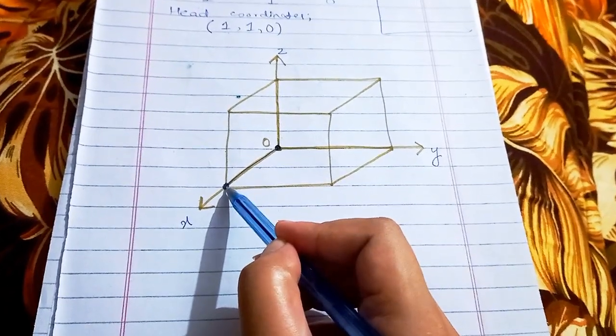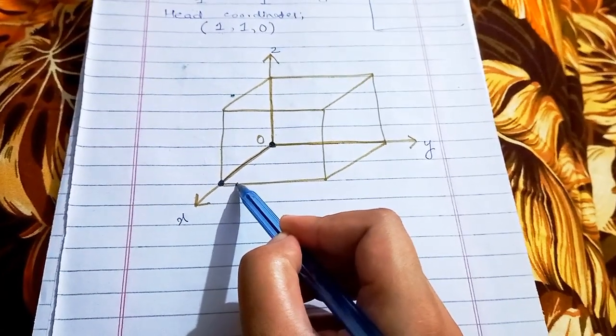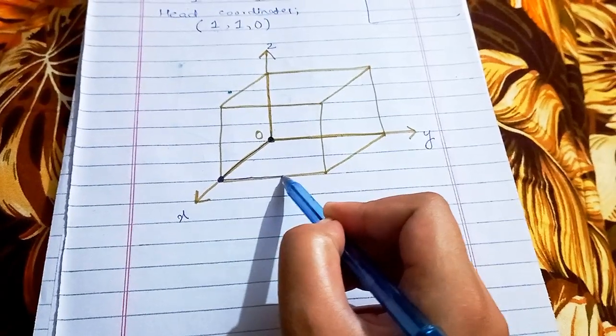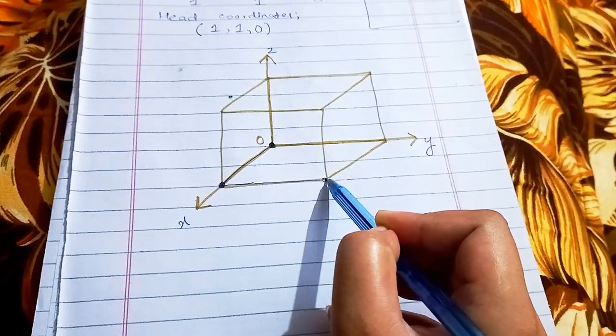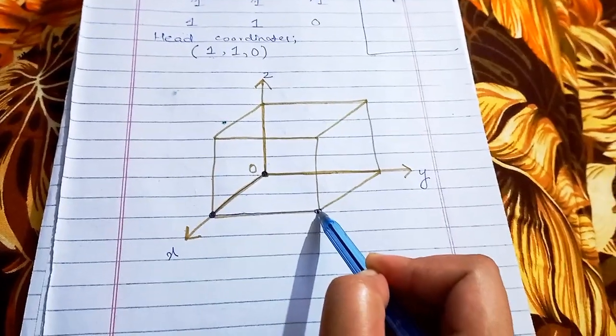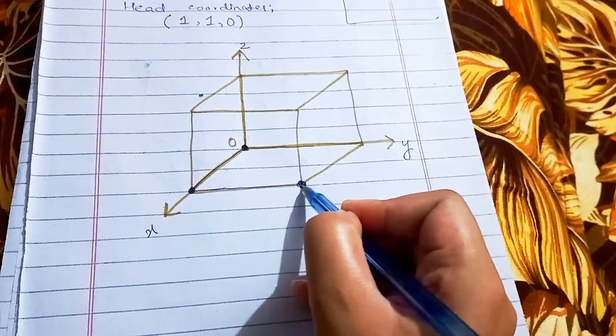So from this point onwards, we move 1 unit along the y direction to the other corner of the unit cell, which is this point. And next we have the z coordinate, which is 0, which means no motion along the z direction is needed. This is the final point.